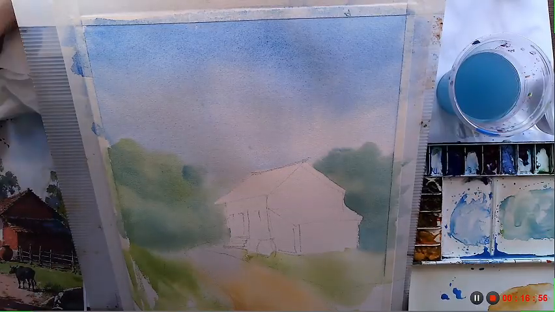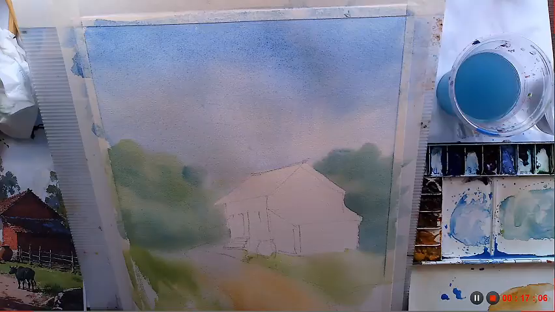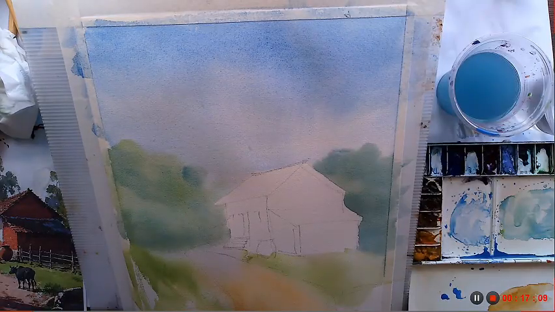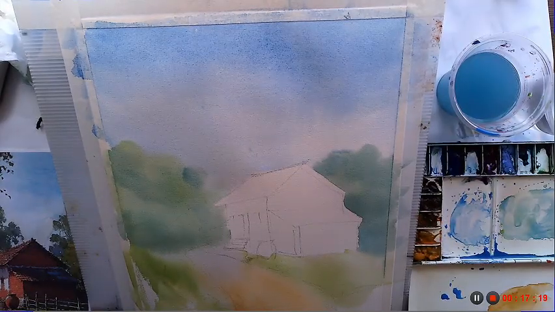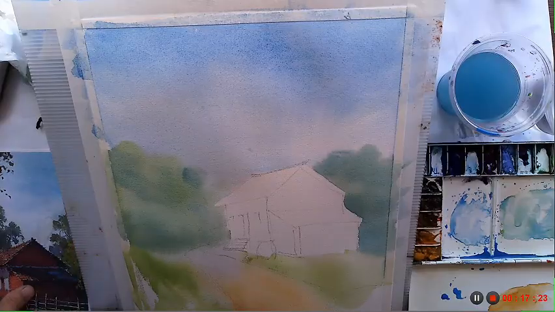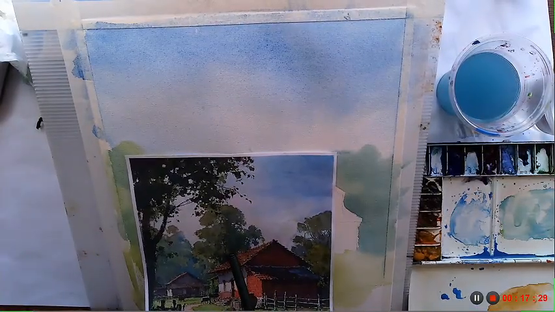Let's start again. Our next step is to paint the middle tone. Where's the middle tone? In this case, it's the background: the trees, the greenery, and also the trees behind the house and all the foliage behind the house. We are just creating the shape. The darkest dark, like this one, we will not handle now.